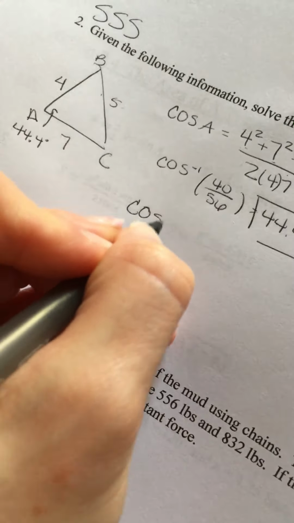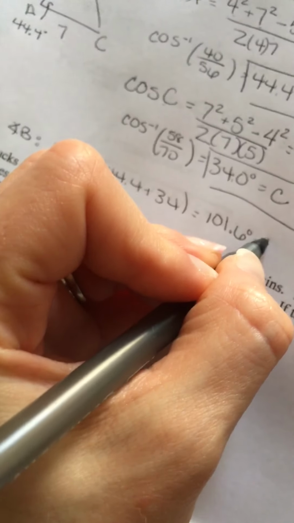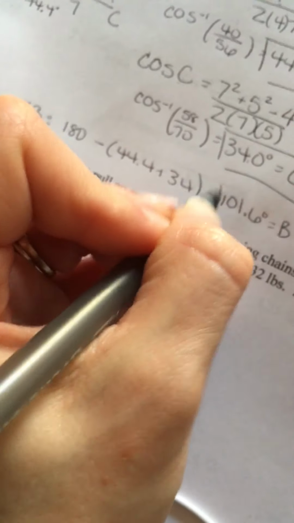So I'll show you how that works. If I find angle B, it's going to be 180 minus 44.4 plus 34. If I do it that way, I get B is 101.6 degrees. And that's totally cool. I'm good with that. You can tell me that's your answer, and that's great.